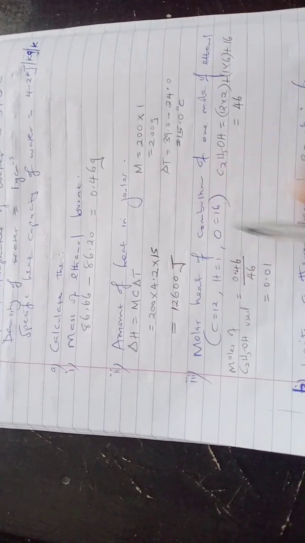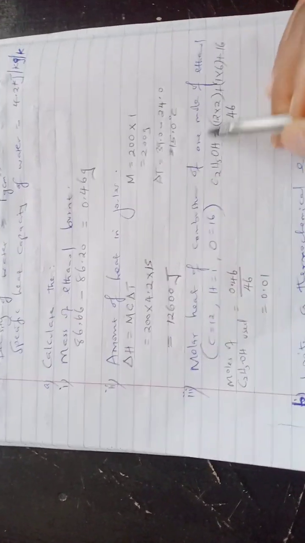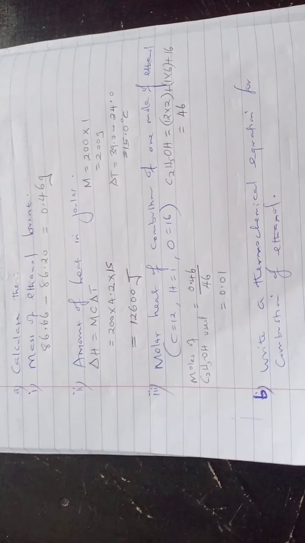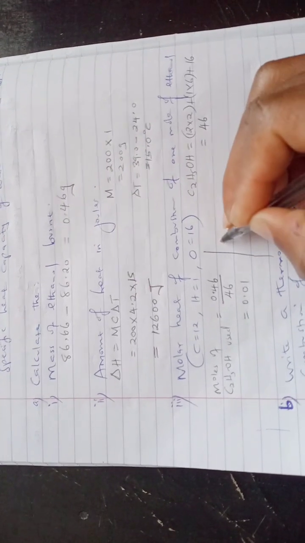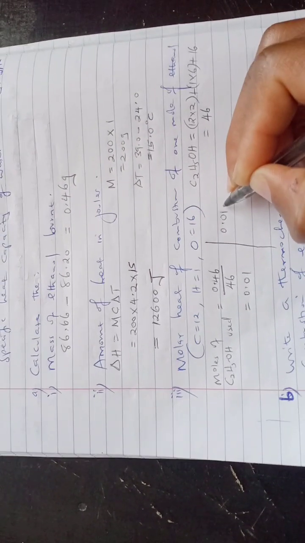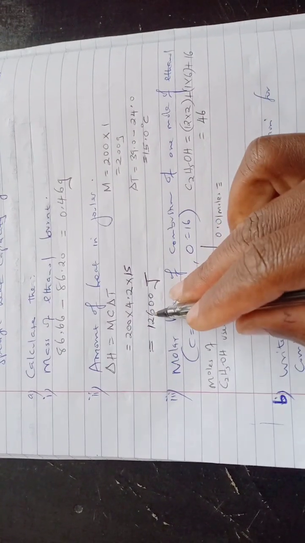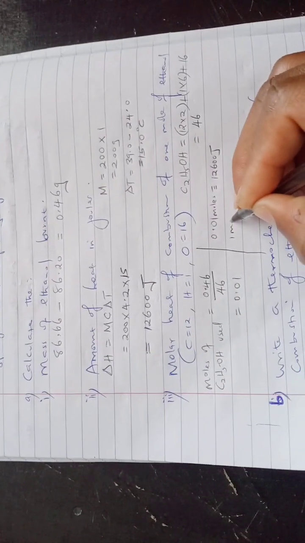What if it is 1 mole? So you burnt 0.01 moles and you release this. What about 1 mole of ethanol? What would be the answer? You'll have answered the question. So in this case, you say that 0.01 moles are equivalent to, you can see from here, 12,600 joules. What about 1 mole of ethanol, it will be equivalent to what?